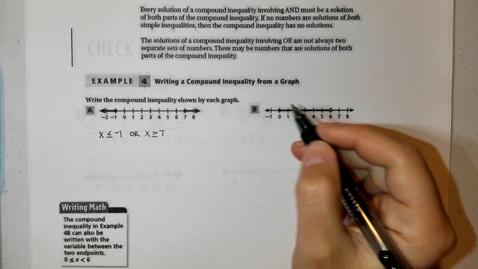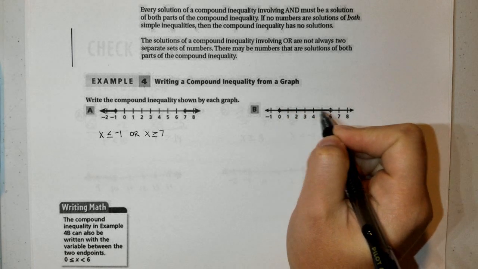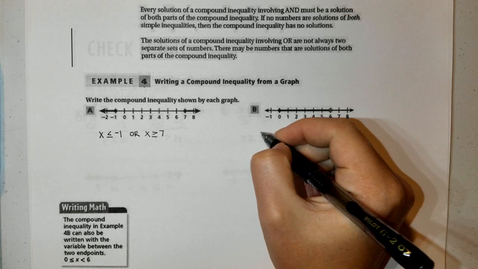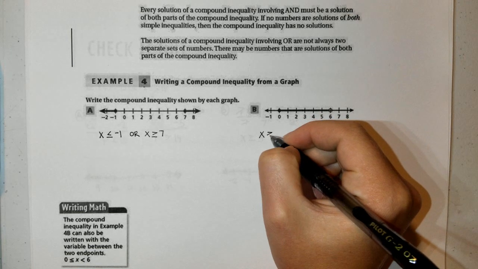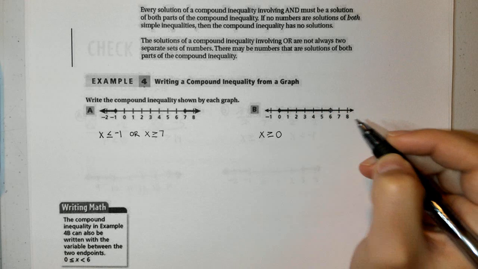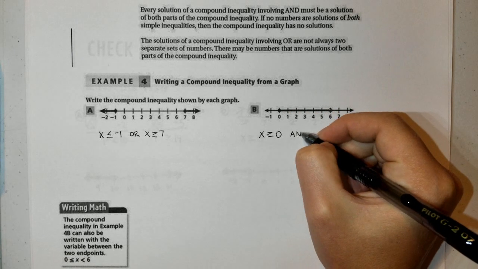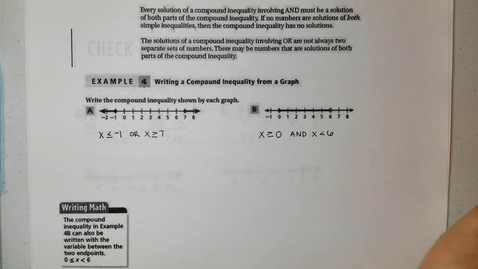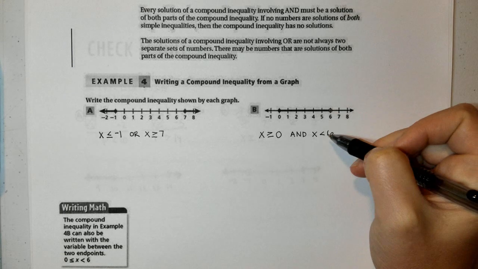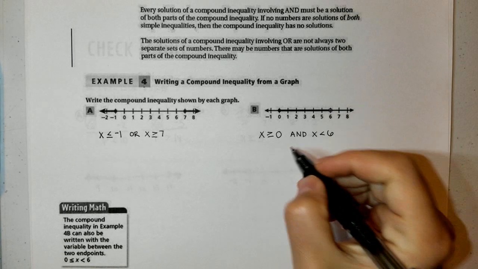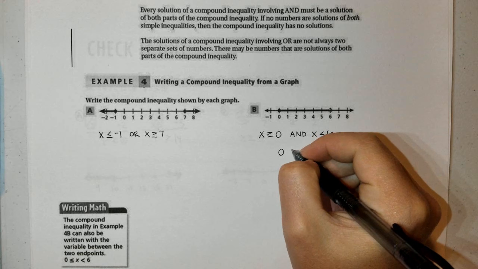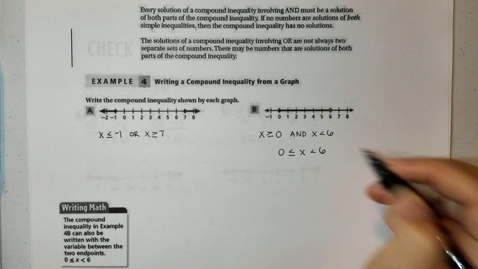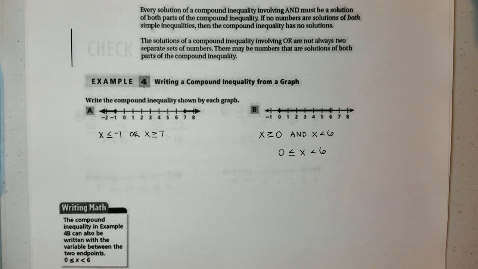Part B, we're going to have an AND statement because this is joining together. This is overlapping, the intersection. So we have x is greater than or equal to 0 and x is less than 6. The dot's not filled in, so it's not equal to. So you could write it like this: 0 is less than or equal to x, which is less than 6. So you could write it both ways for that one.